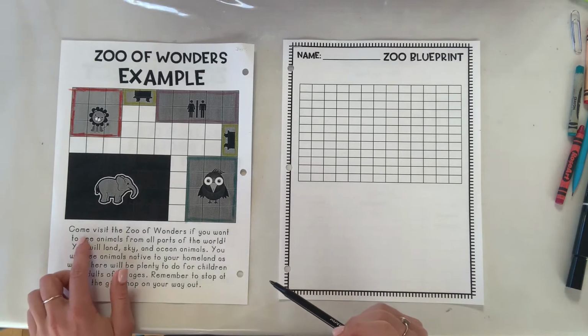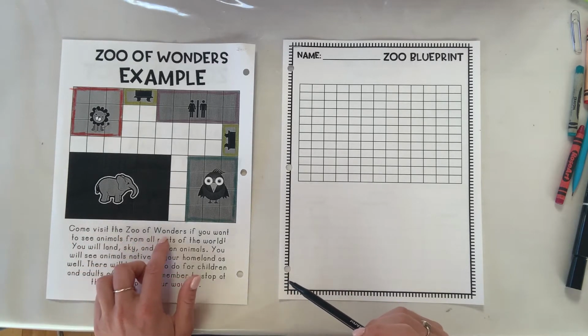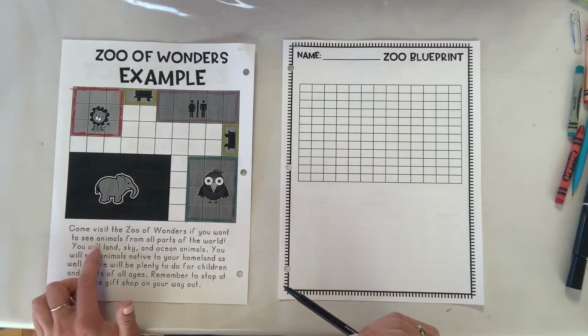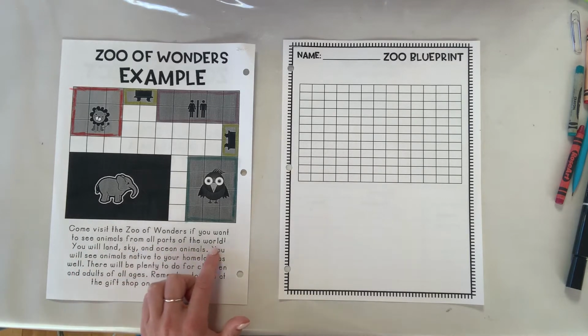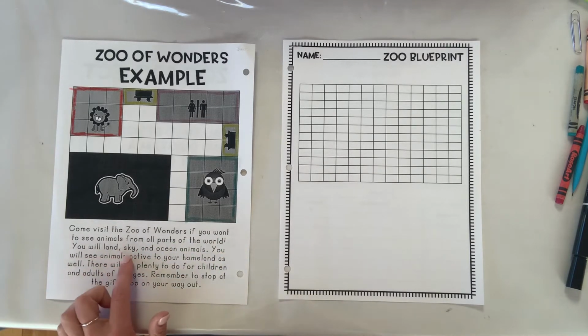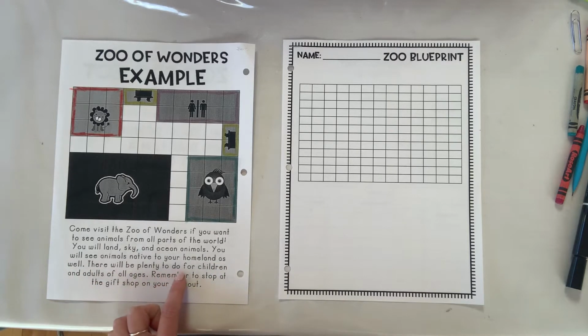So this one says, come visit the Zoo of Wonders if you want to see animals from all parts of the world. You will see land, sky, and ocean animals. You will see animals native to your homeland as well. There will be plenty to do for children and adults of all ages. Remember to stop at the gift shop on your way out.